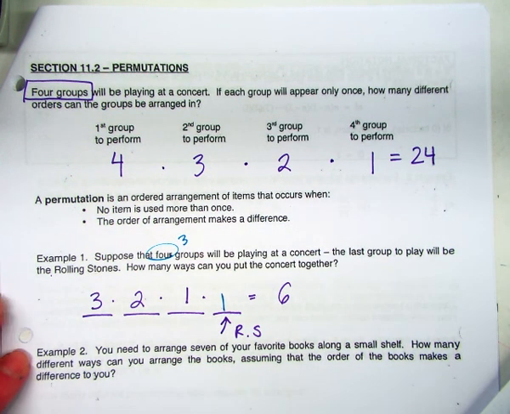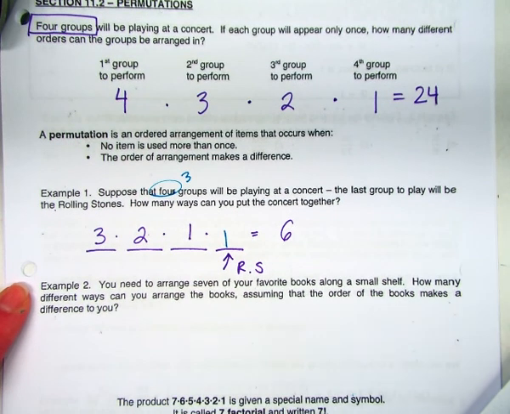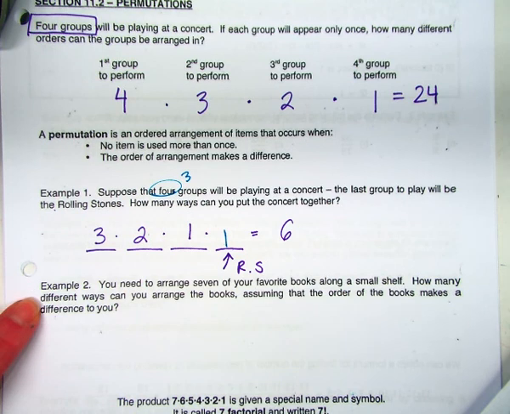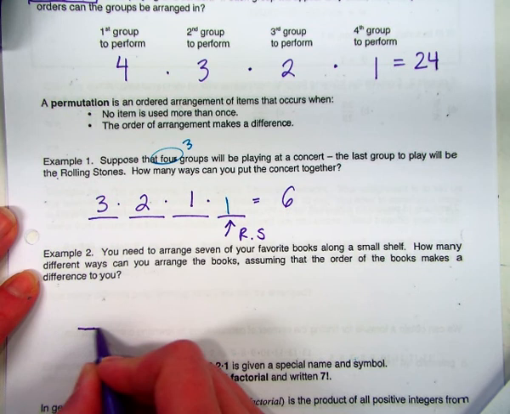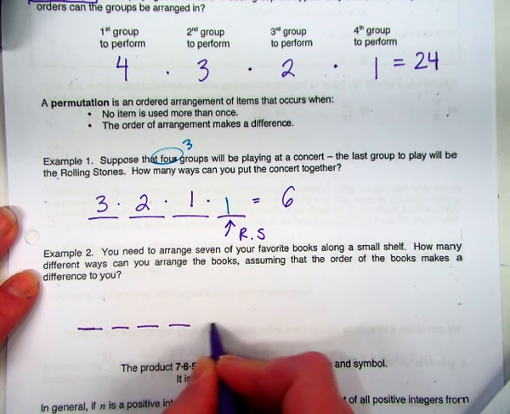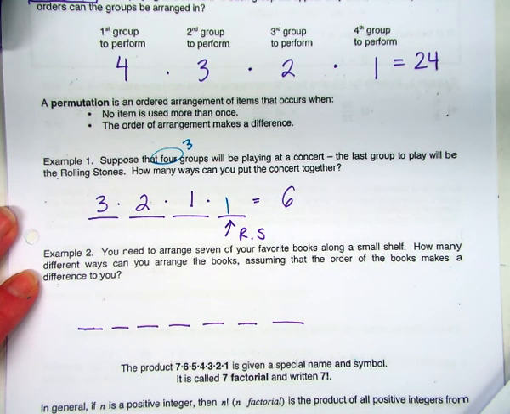Next one. You need to arrange 7 of your favorite books along a small shelf. How many different ways can you arrange the books, assuming that the order of the books makes a difference to you? So what you want is you want your favorite book to go first, and then you want your least favorite book to go last. So set up 7 spots.